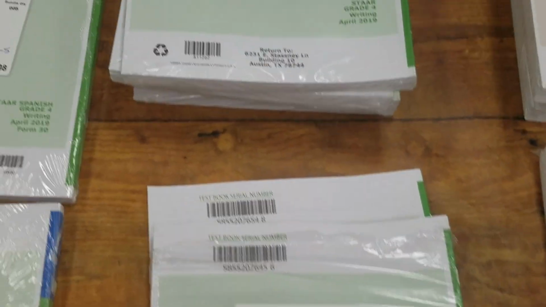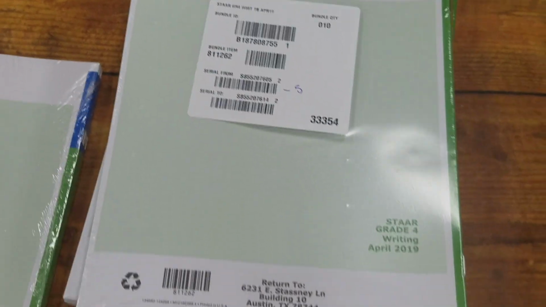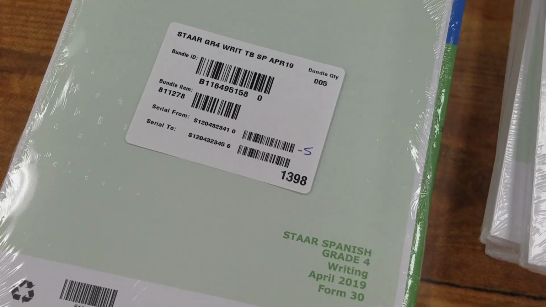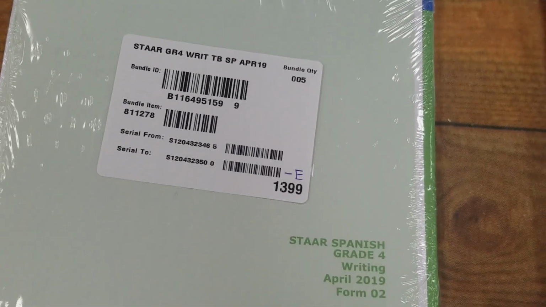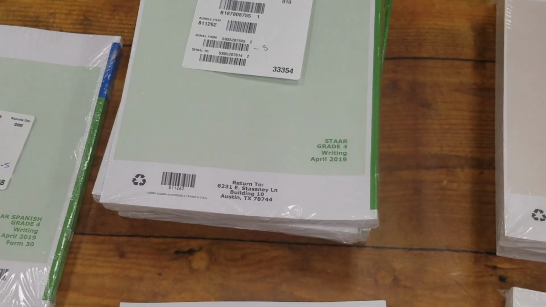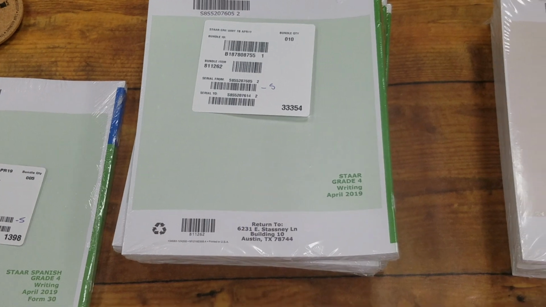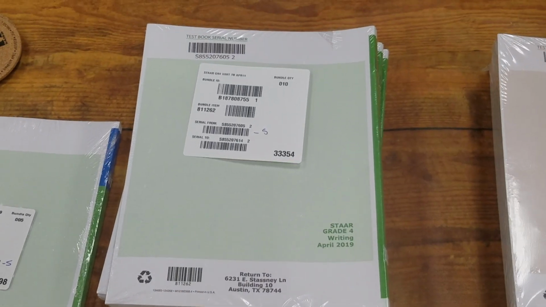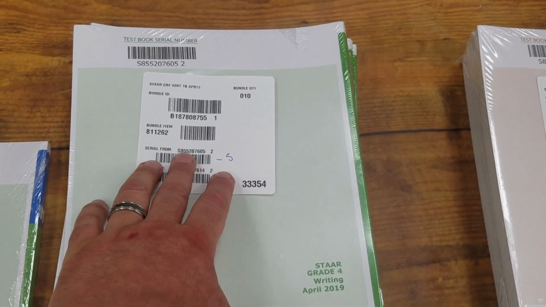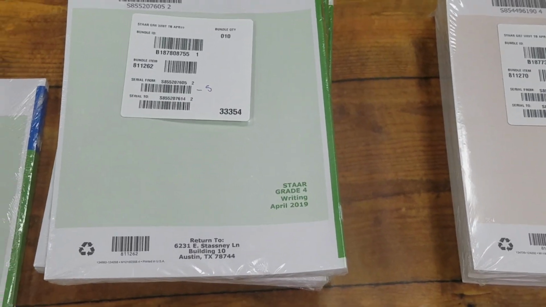Same goes for the 4th grade English and the 4th grade Spanish. The reason that we have done this is it's going to make our lives a lot easier when we're going to scan our materials into Test Hound. We no longer have to scan book by book, but rather scan the start range of the entire group and the end range of the entire group.